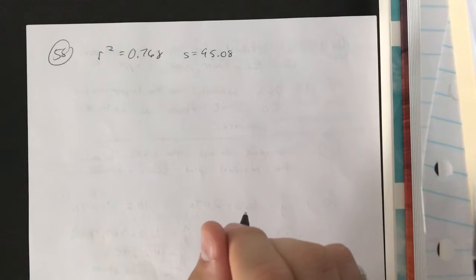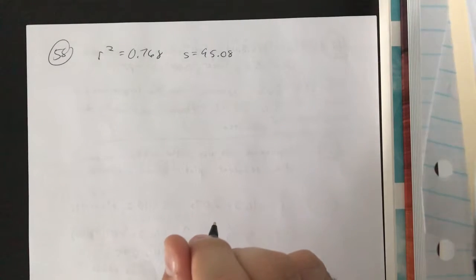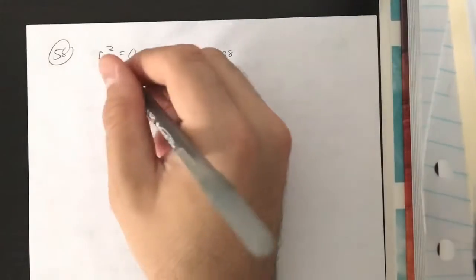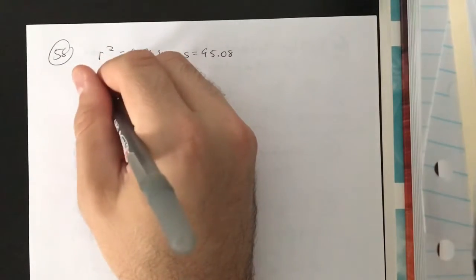So, in the previously done problems, R squared and S, those two values again tell you how well your model fits the data. So, in terms of R squared, here's what you can say.